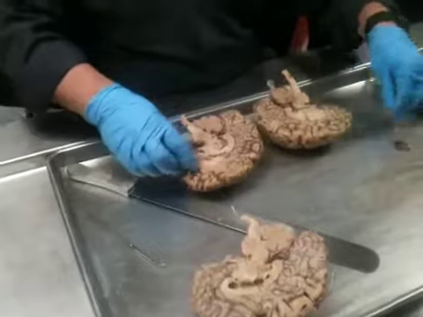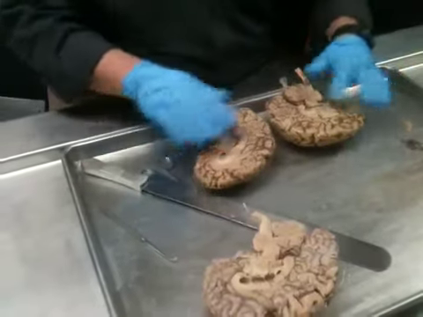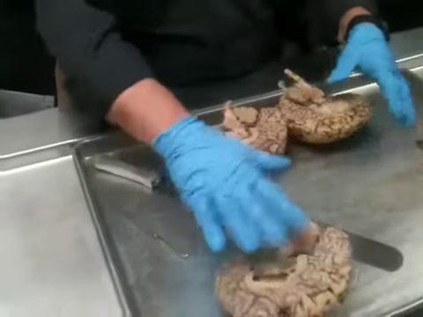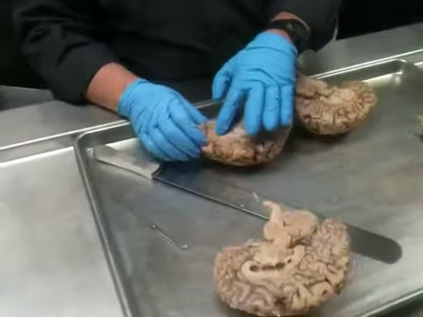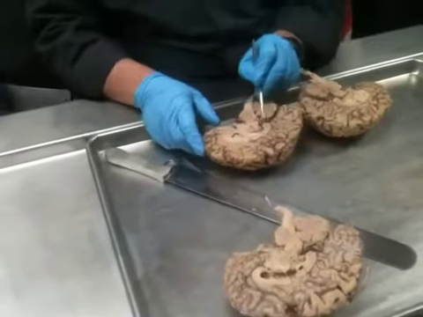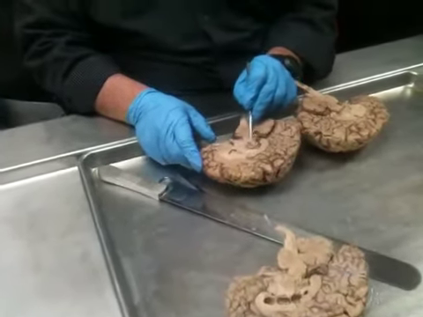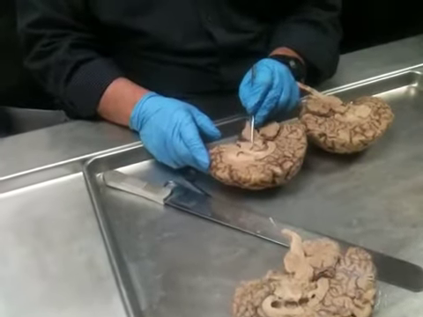And then we open it up, and now we see, here's that similar view. Here's corpus callosum. This time the fornix is complete, so you can run it around, and here's that interventricular foramen.